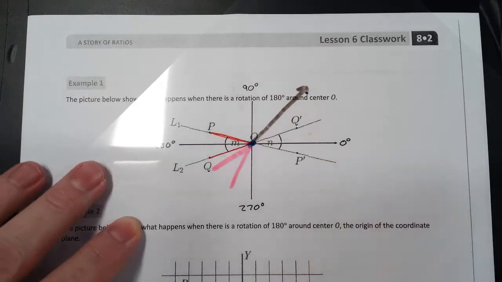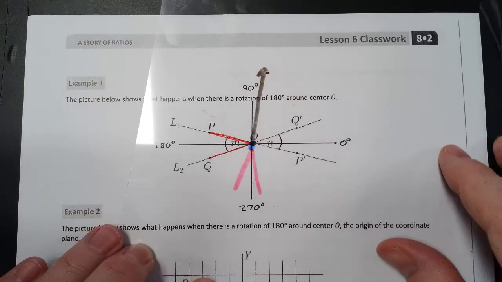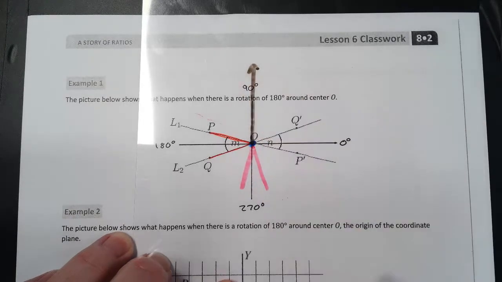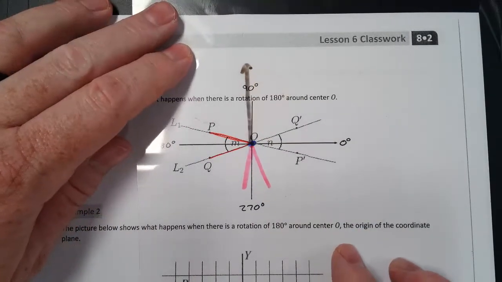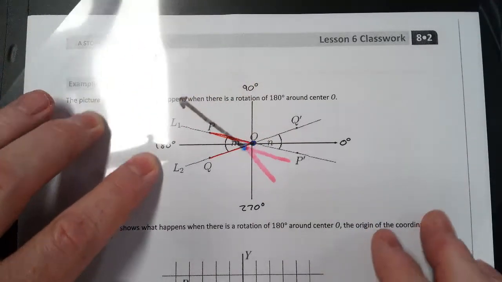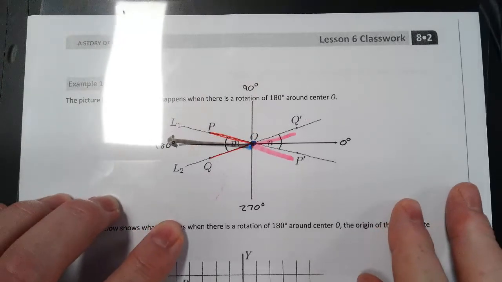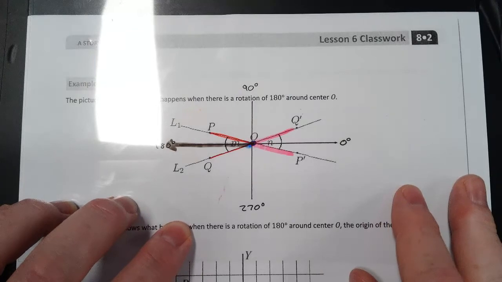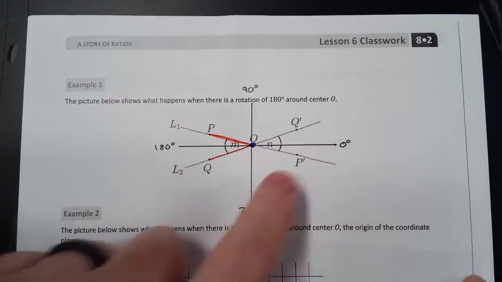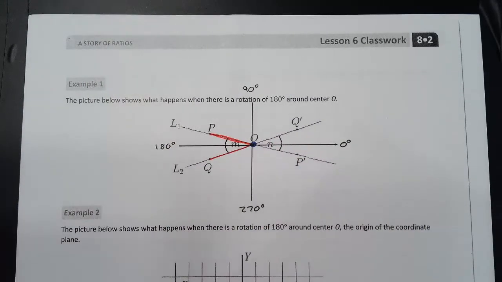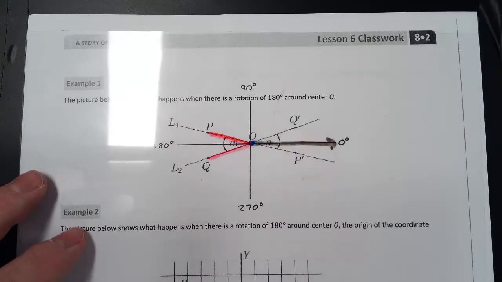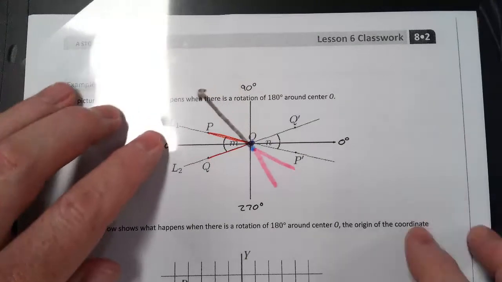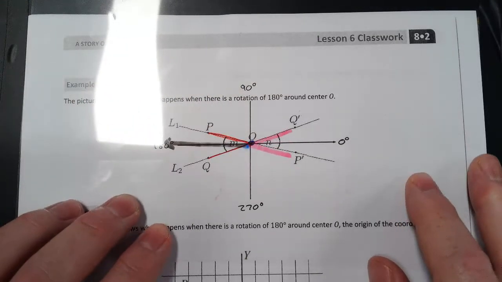I spin around. I rotate around. That is a 90-degree rotation because my arrow points at 90. So I keep going. And I stop when my arrow points at 180. That's how I do a 180-degree rotation. I mark 0. I mark 180. I start with my arrow at 0. And I rotate until my arrow points at 180.